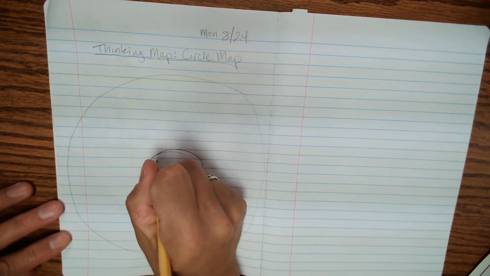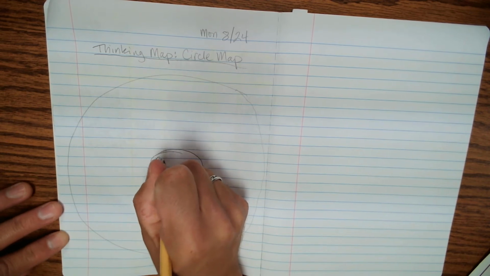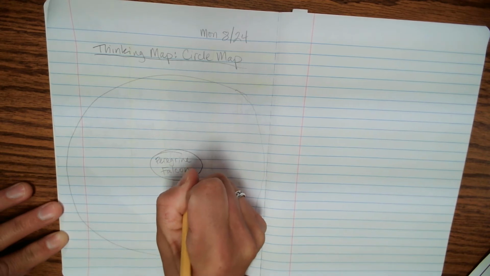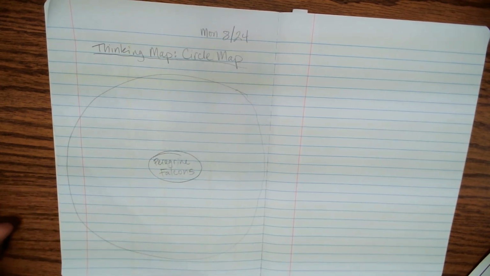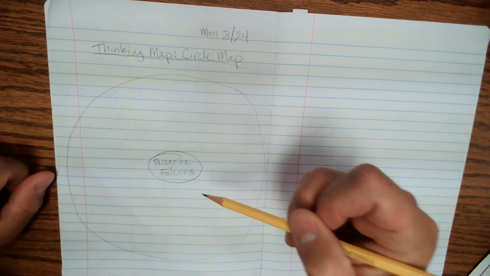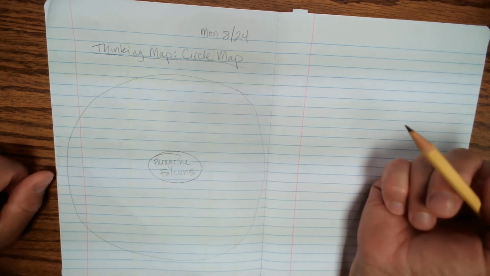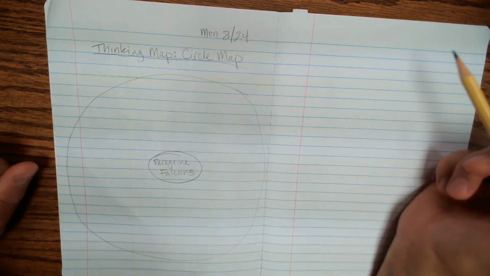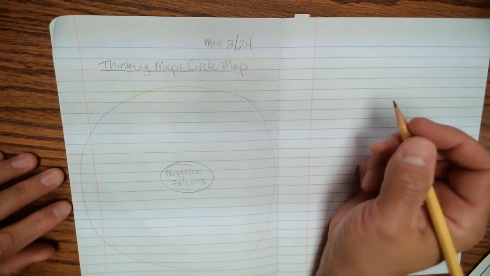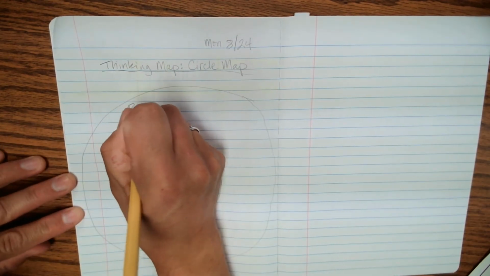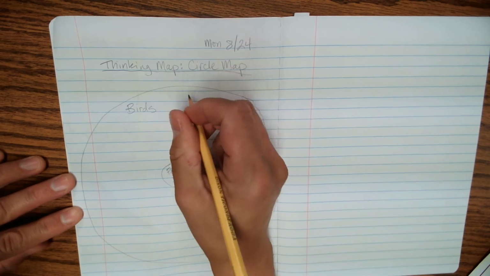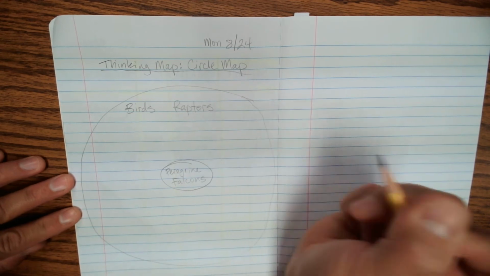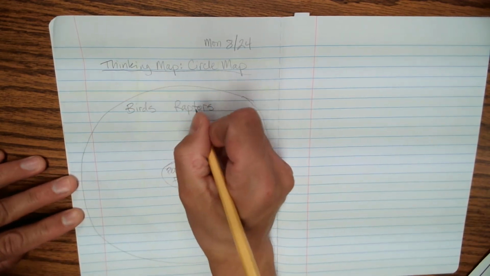So for example, I know a lot about peregrine falcons. I've studied them in the past, so I know a lot about them. What goes in the middle is basically the topic name, and then anything you write in here is just what we know about the topic so far. So I know for a fact that they are birds. They are a type of bird called a raptor. Raptors are birds of prey, which means they are carnivores.